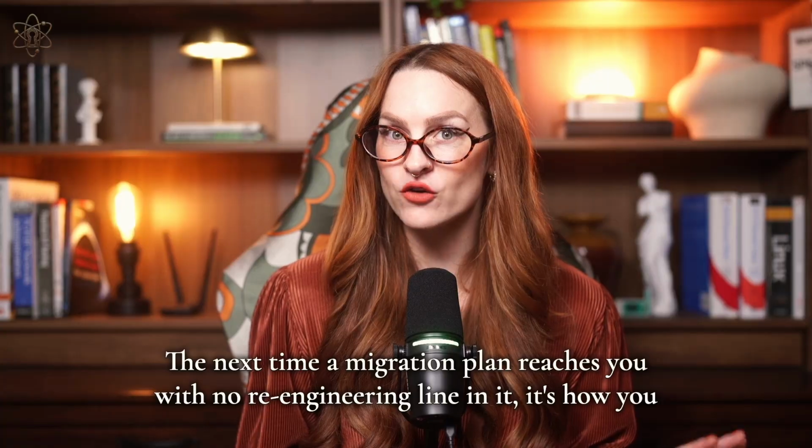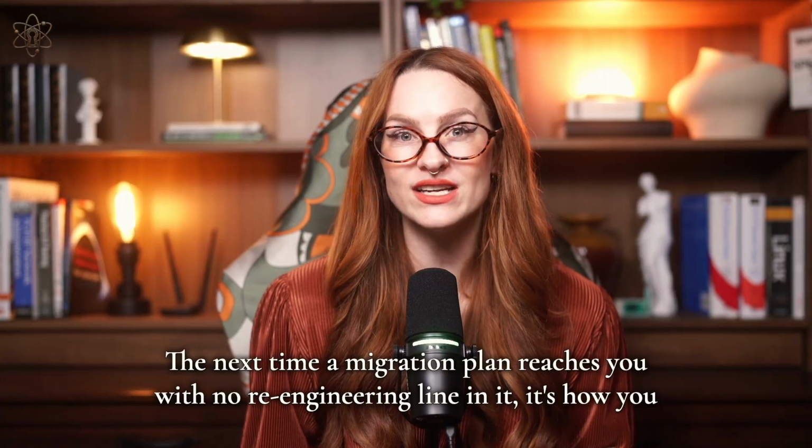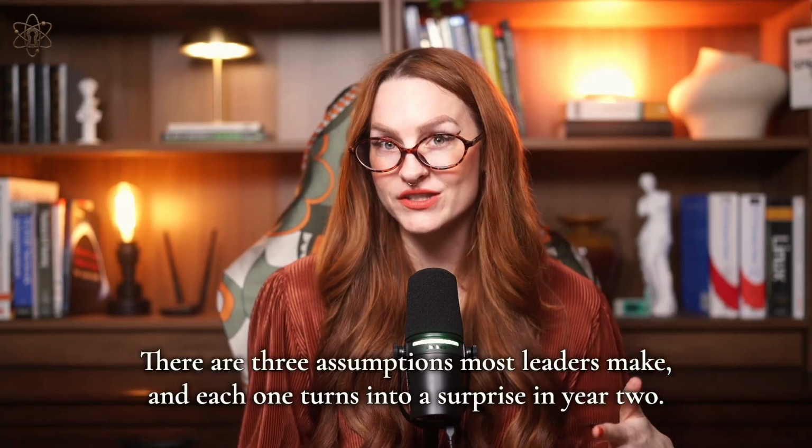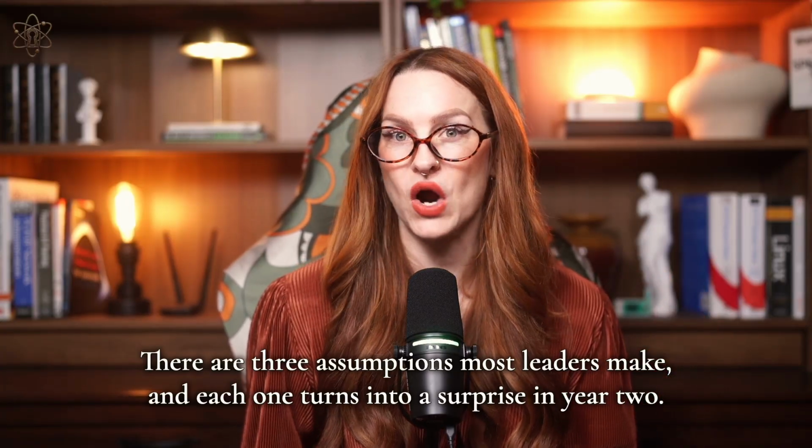The next time a migration plan reaches you with no re-engineering line in it, it's how you find out whether the plan is actually real. There are 3 assumptions most leaders make, and each one turns into a surprise in year 2.